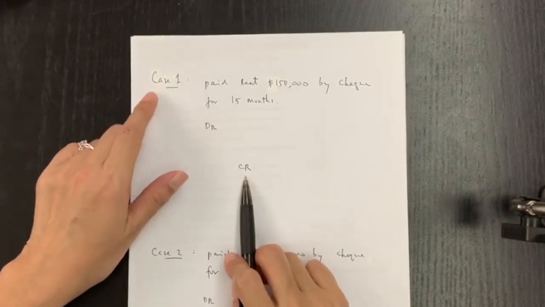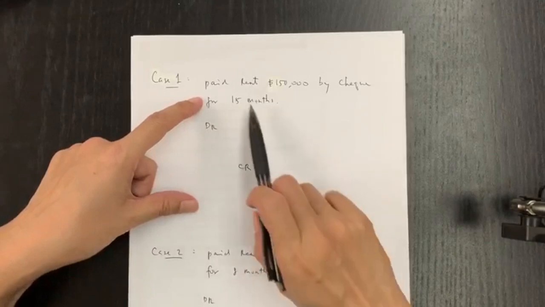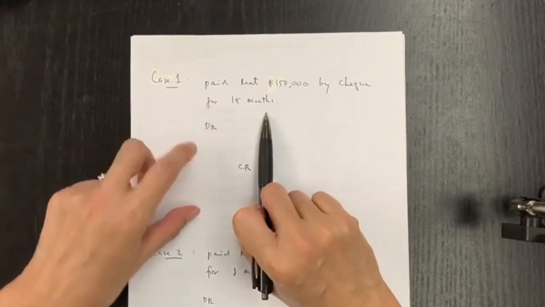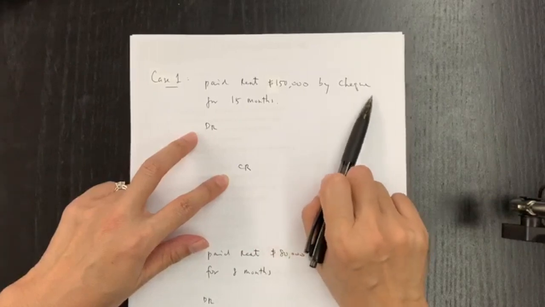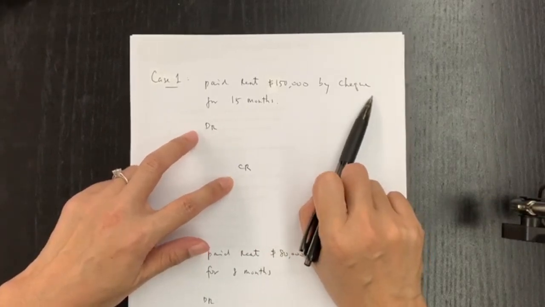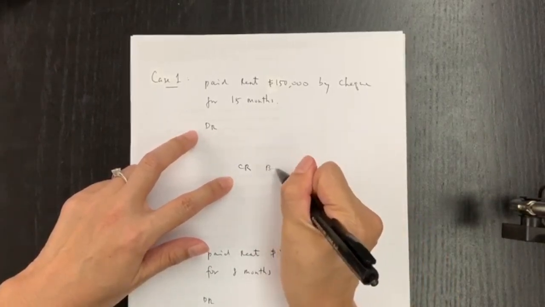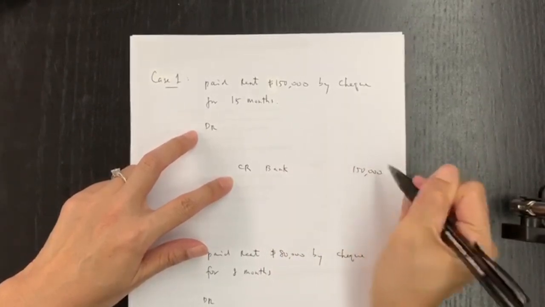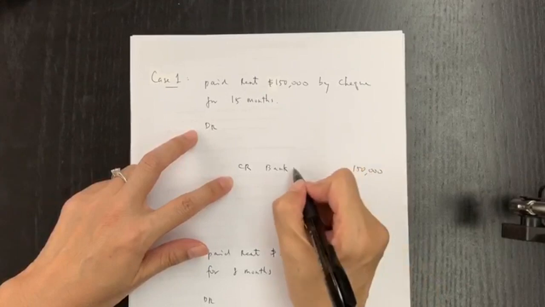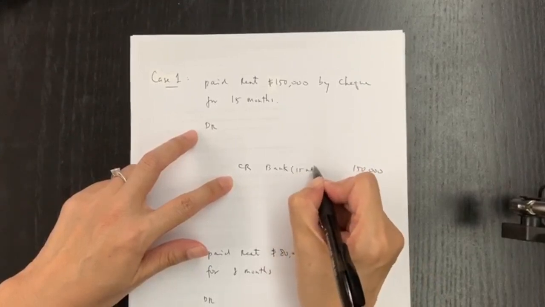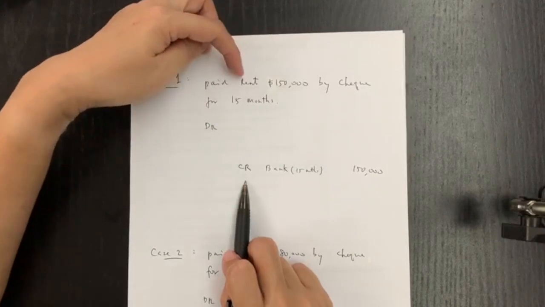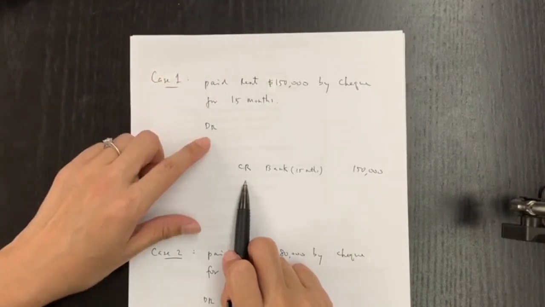Let's look at case one, for example. If we pay rent 150,000 by check for 15 months, we pay by check, therefore we have less money in our bank account, so we credit bank, and the amount paid is 150,000. And this is for 15 months. And what do you think about rent here? The rent must be expenses in the profit and loss account.